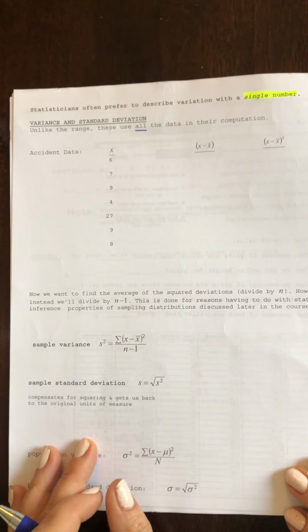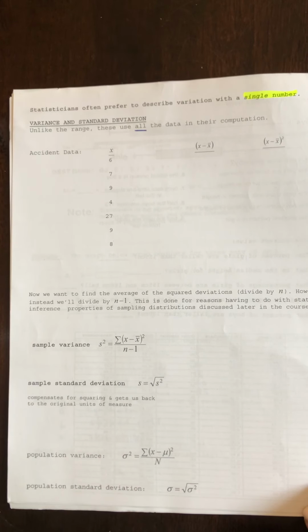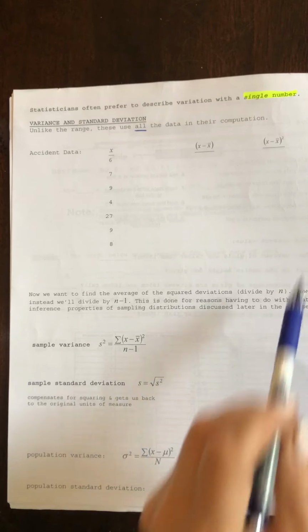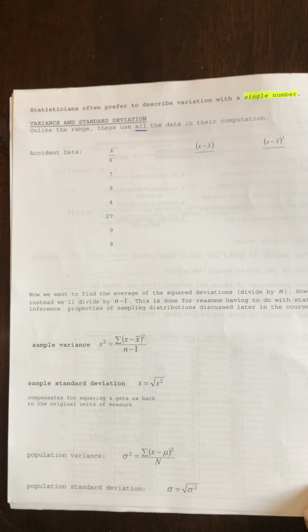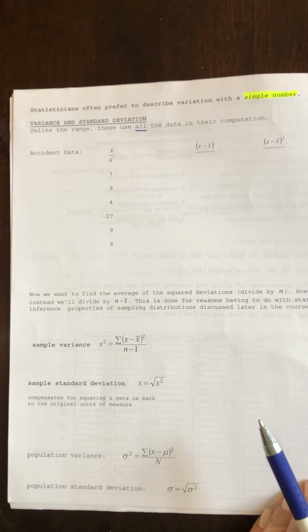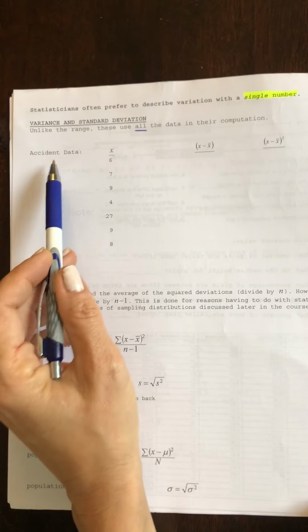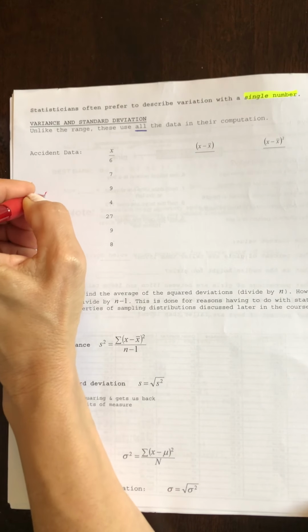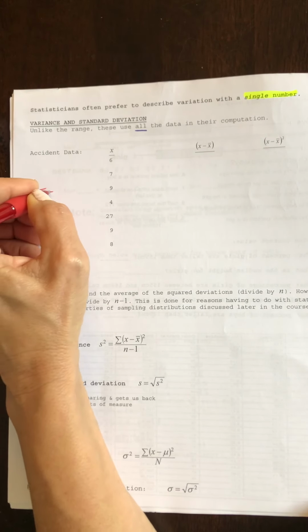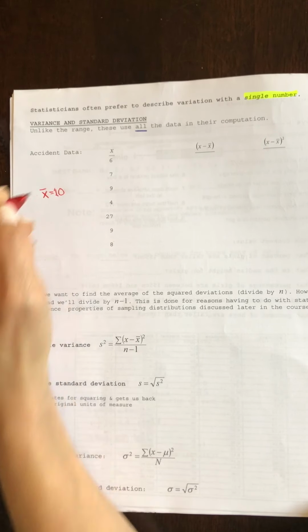I'm going to derive the formula in a very loose way, just so that you get kind of a feel for why this actually works, okay? And it will also give you a little bit more insight on the mean. Remember our accident data that we've been working with all along. And remember also that if you go back and look at measures of central tendency, we did calculate the mean for this data to be equal to 10.